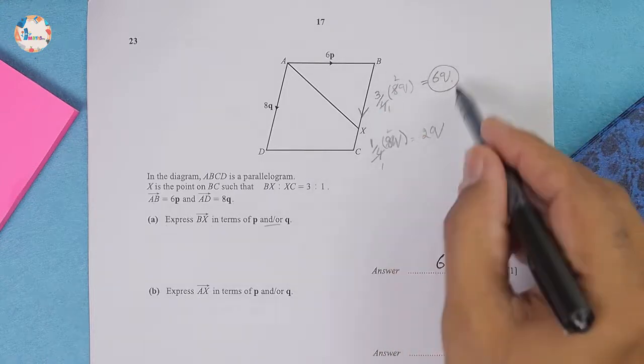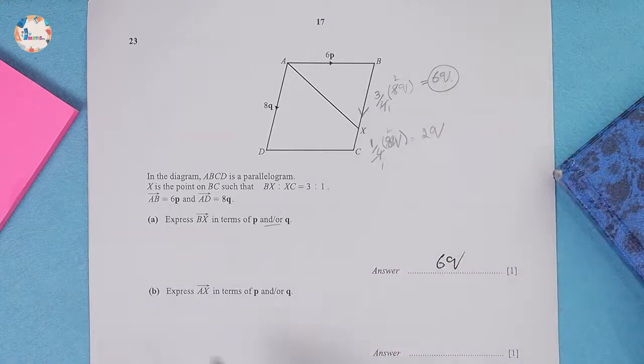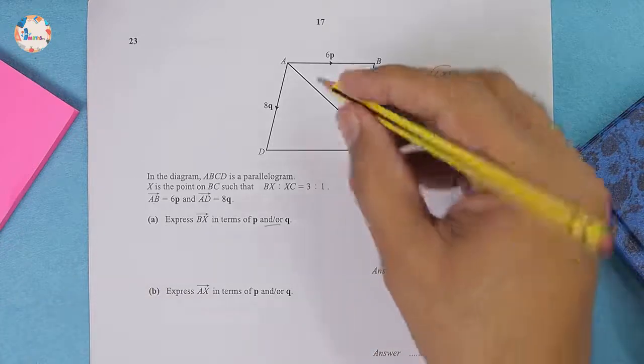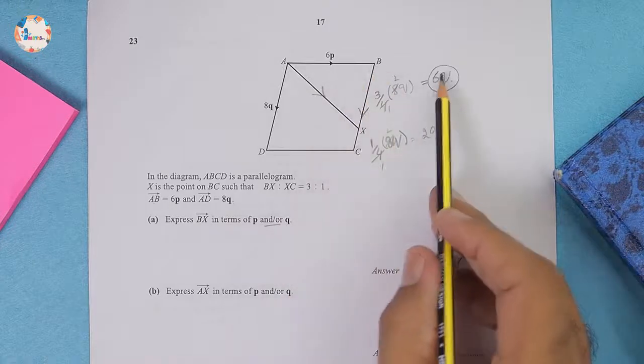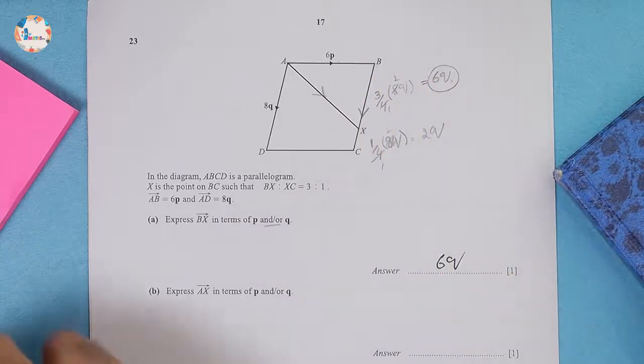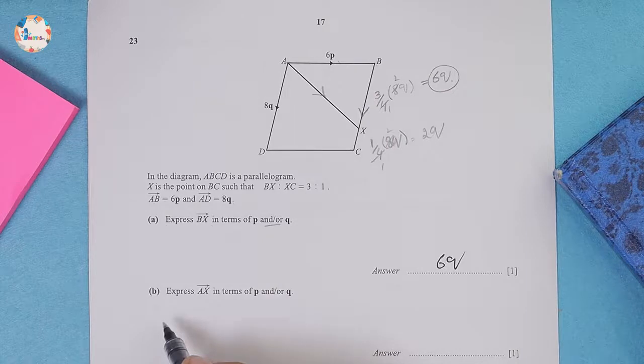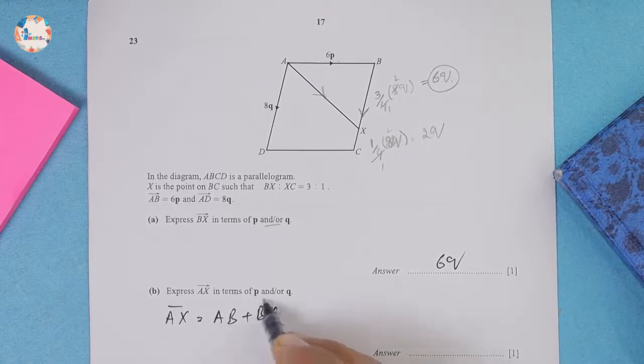I have explained over here how we reached 6Q. Then express AX in terms of P and Q. So the route for AX is in this direction. We can take this route, 6P, plus this one. So our answer will be: AX vector is equal to AB plus BX, which is equal to AB, 6P, and BX, 6Q.